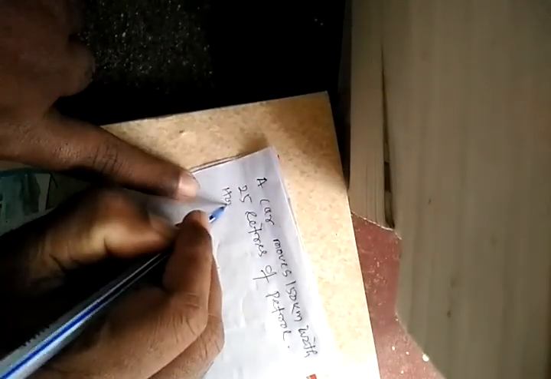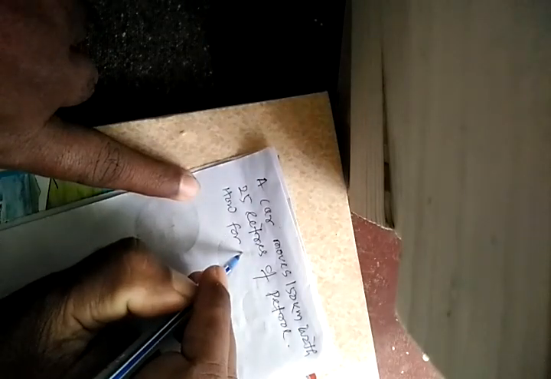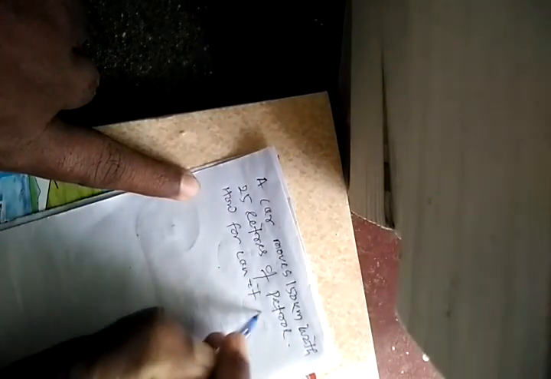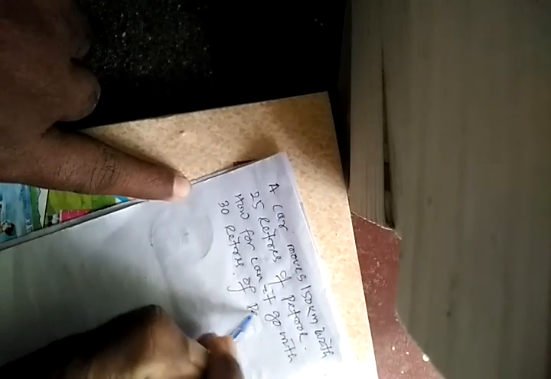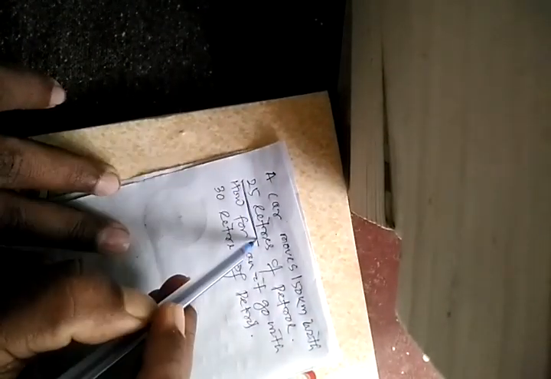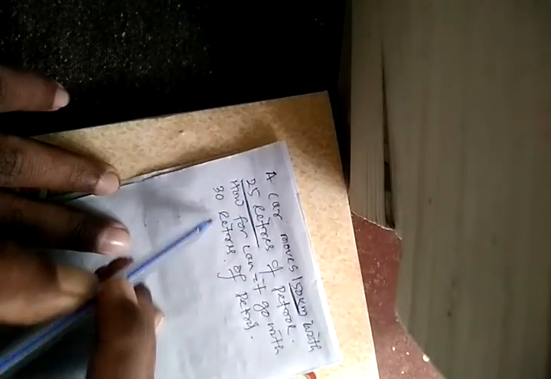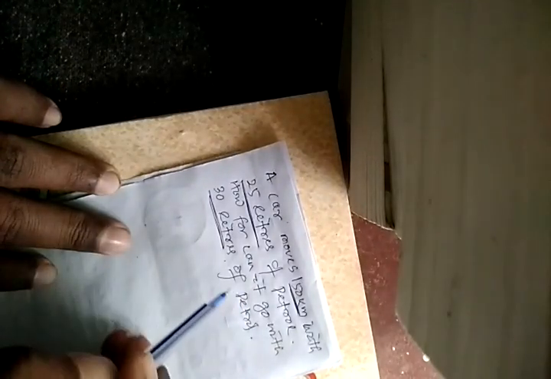How far can it go with 30 liters of petrol? You see, here in 25 liters, the car moves 150 km. In 30 liters, how far can it move? Means from 25 liters you bring 1 liter, from 1 liter you move to 30 liters. That is our procedure of a unitary method.